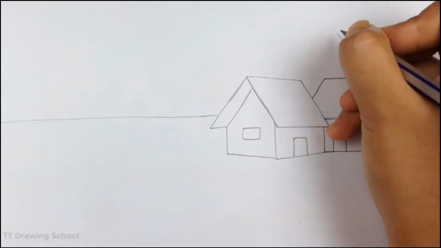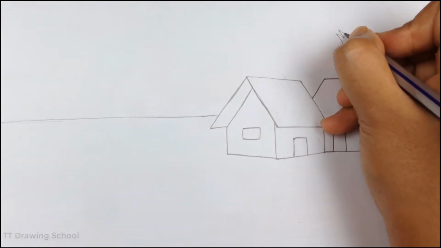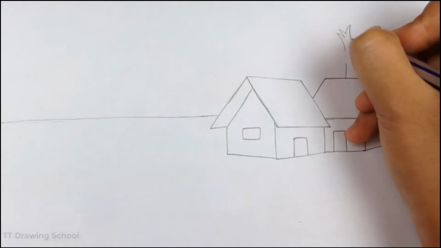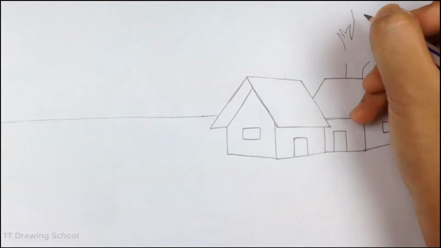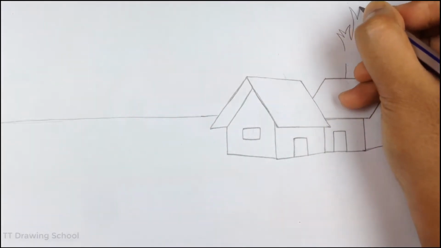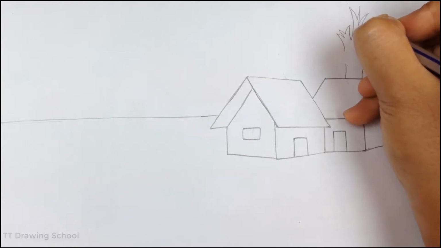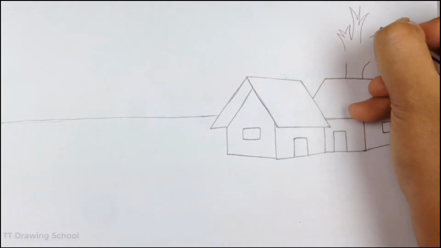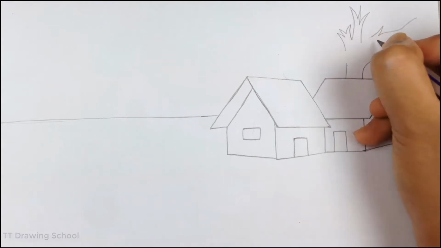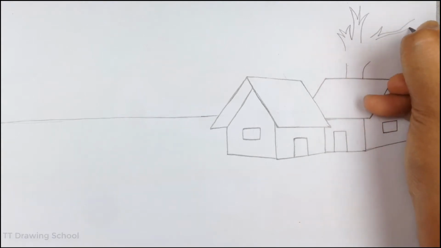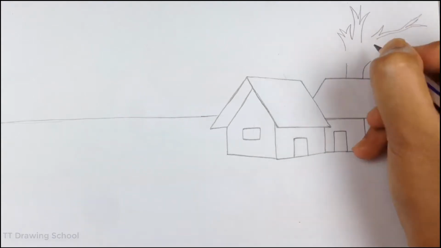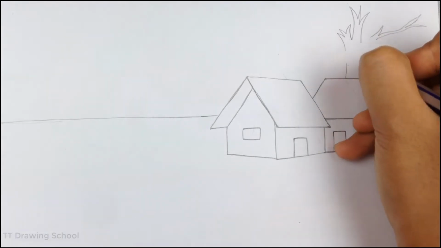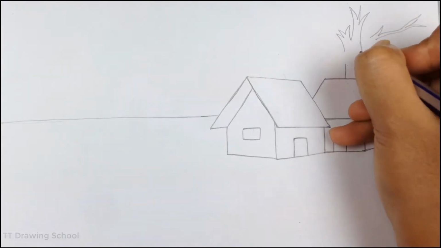Now I'm drawing a big banyan tree. Here's some branches of the tree.